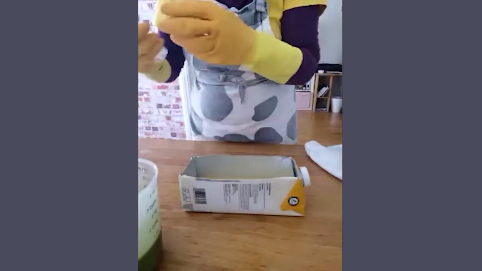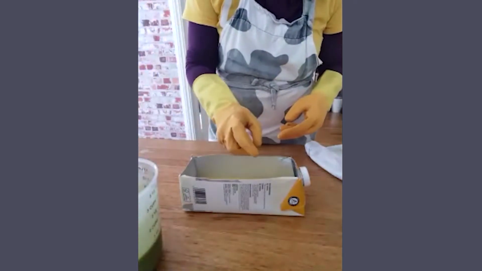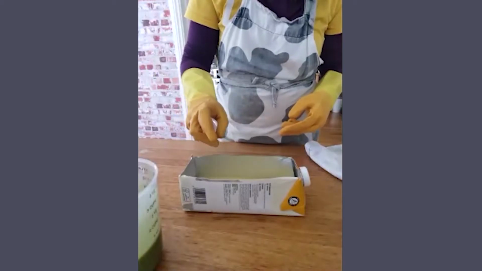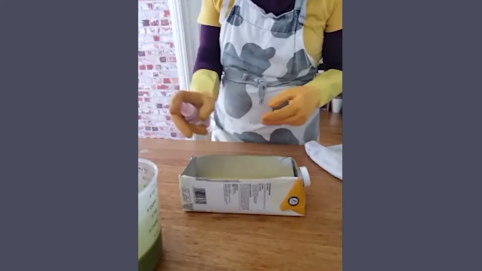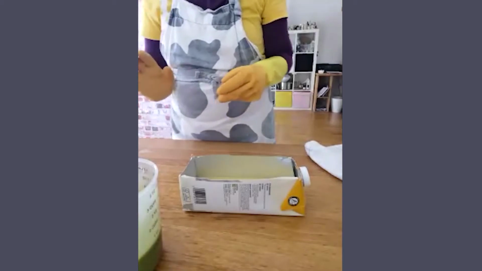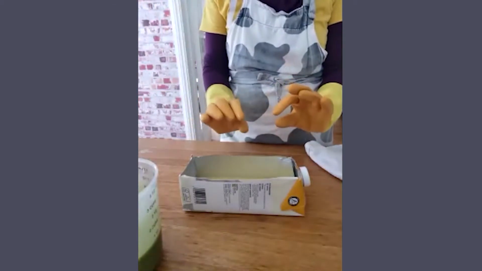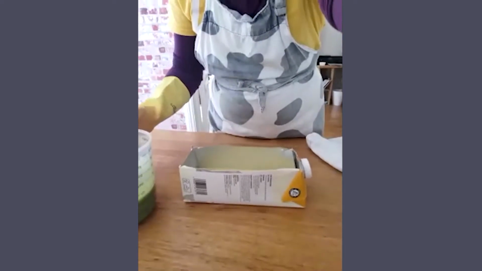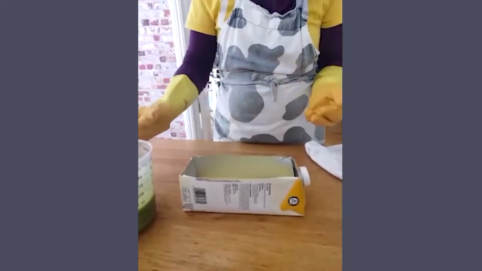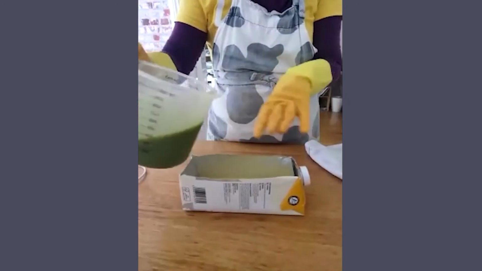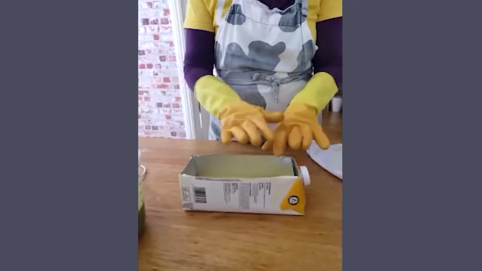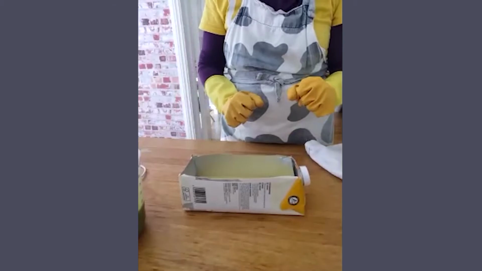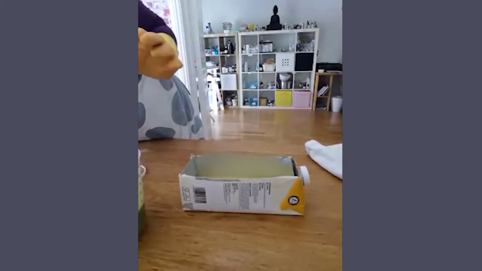So this is one. I spray. I'm going to wait just a couple of minutes because I want it to set a little. Because if I pour too soon, it will mix. It will create a different effect, of course, as well. But I just want to create a more defined line between the two soaps. Sorry, the two layers.